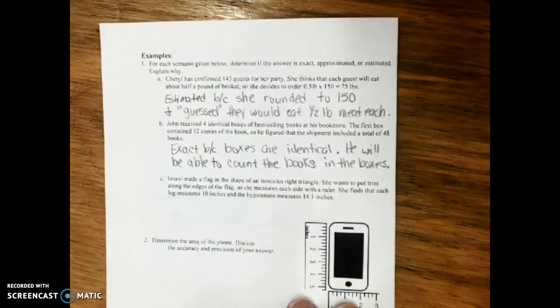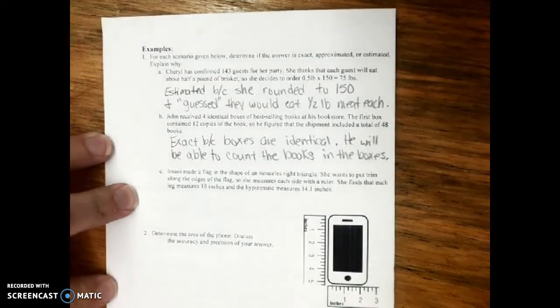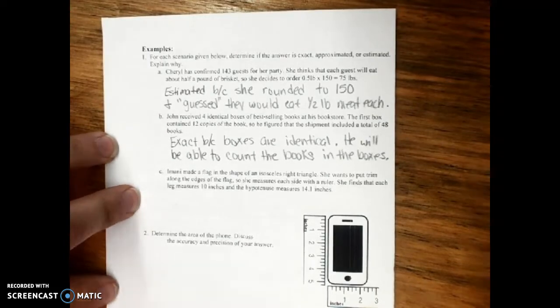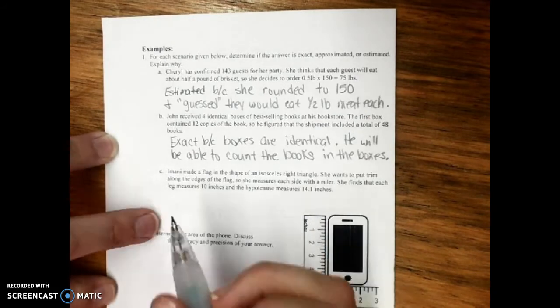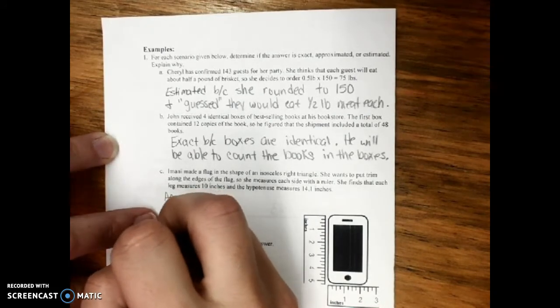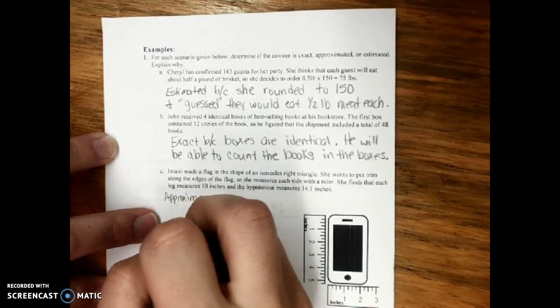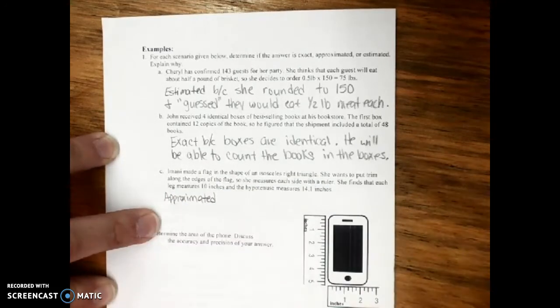C. Imani made a flag in the shape of an isosceles right triangle. She wants to put trim along the edges of the flag, so she measures each side with a ruler. She finds that each leg measures 10 inches and the hypotenuse measures 14.1 inches. Now, this is an example of an approximated answer because her ruler is only exact to 1/10 of an inch.